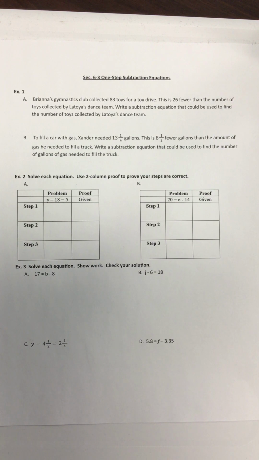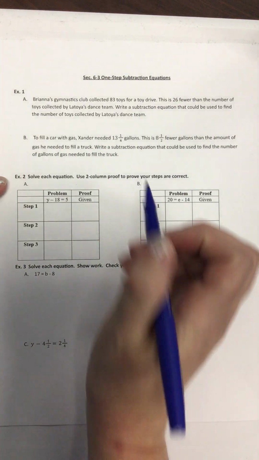So example 1, we're going to write the equation. We don't have to solve. So Brianna's gymnastics club collected 83 toys for a toy drive. This is 26 fewer than the number of toys collected by LaToya's dance team. Write a subtraction equation that can be used to find the number of toys collected by LaToya's dance team.